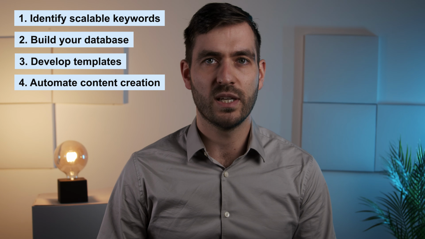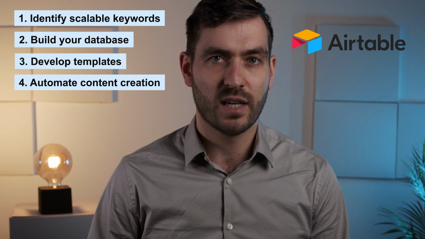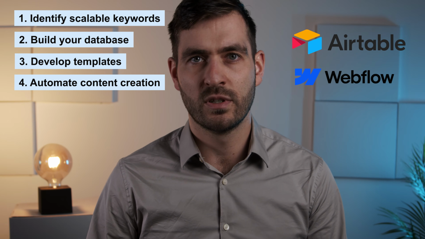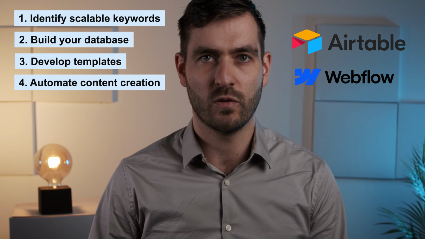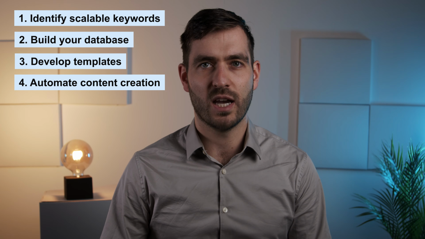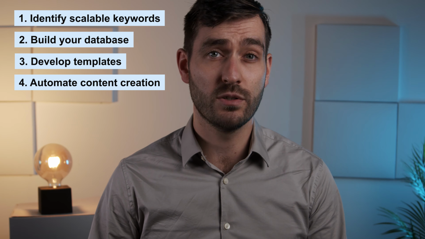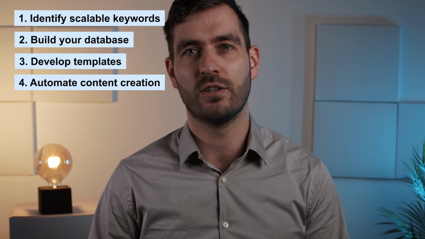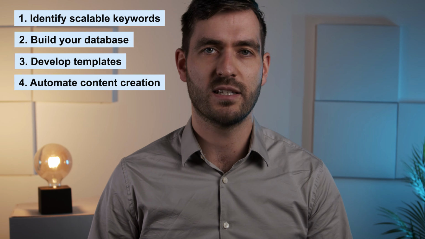Step 4. Automate content creation. Use tools like Airtable, Webflow, or custom scripts to automate the creation and publishing of your pages. This will save time and allow you to scale quickly. If you are using HubSpot CMS, you don't need additional tools. HubSpot already has this feature built in.